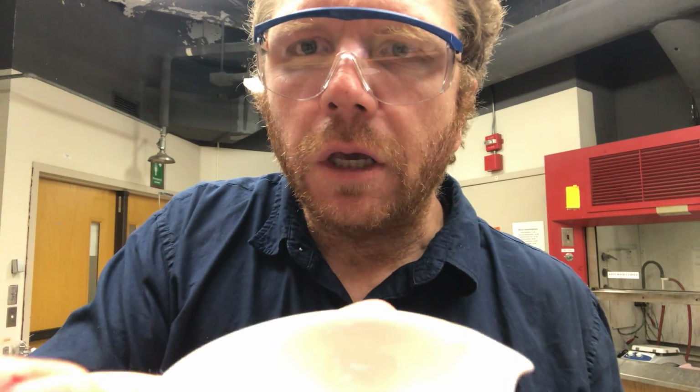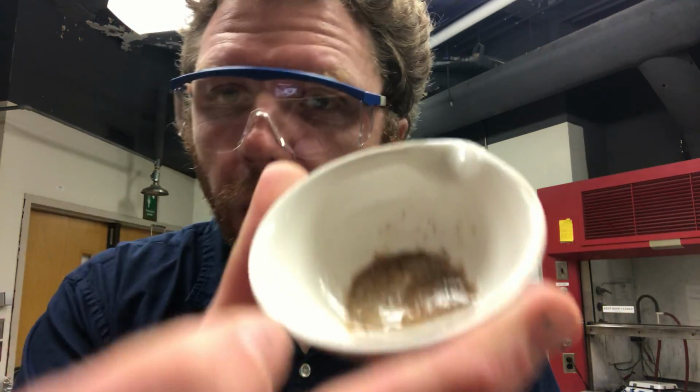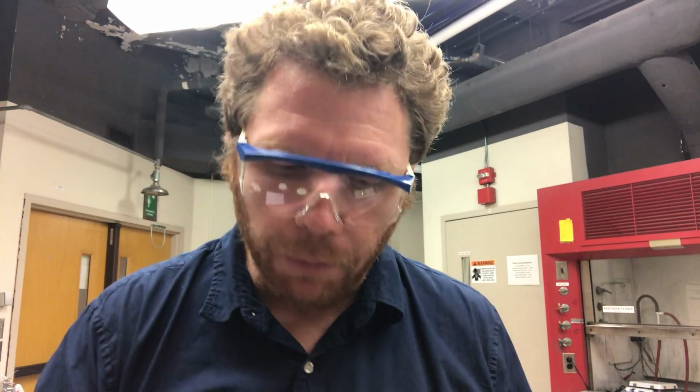So if you look here, there's my sand still in there. Now the next thing that you're going to do is wash that sand a total of 2 times with deionized water because you want to dilute out as much of that HCl as possible. But what I've done is I've separated. That's a physical separation that follows a chemical reaction.